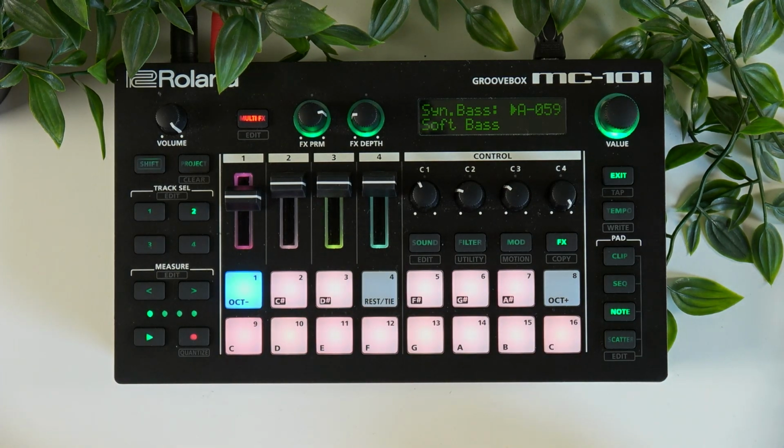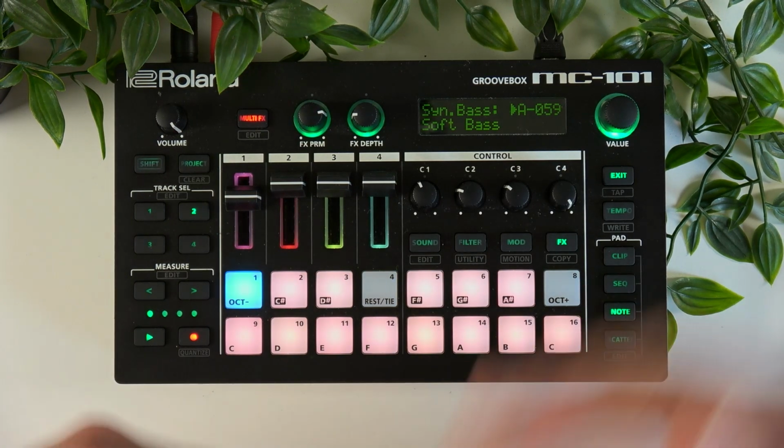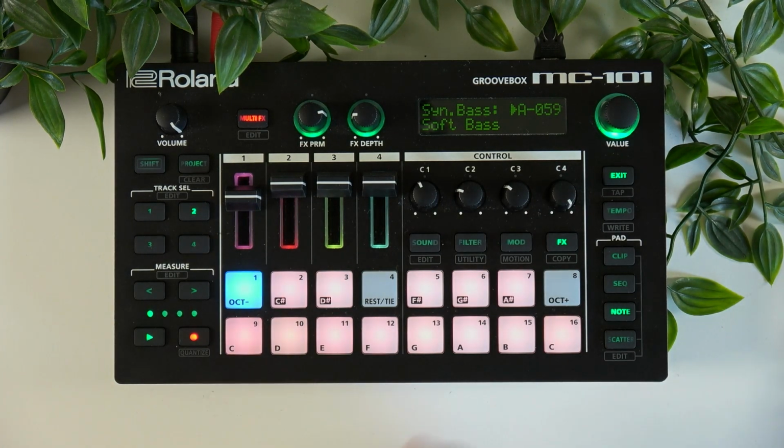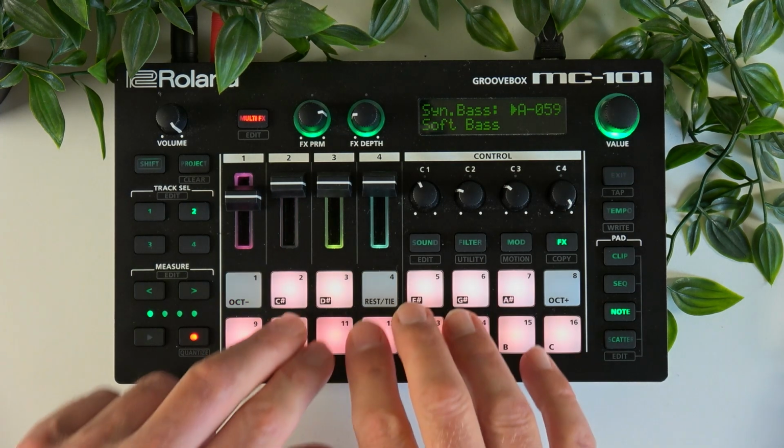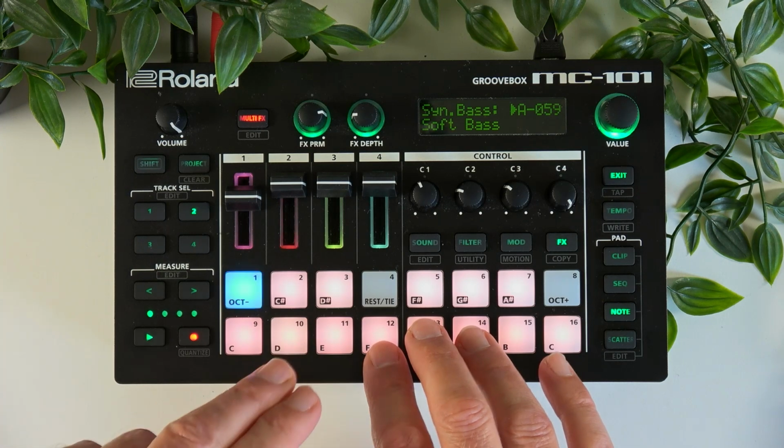So let's record onto our clip. All we need to do is enable the record. Now this doesn't have any count in feature, unfortunately, so we're going to have to let it play through the entire 4 bars, and then I'll be able to start recording my pattern and the groove I'm going to use, or I'm going to do something like this.